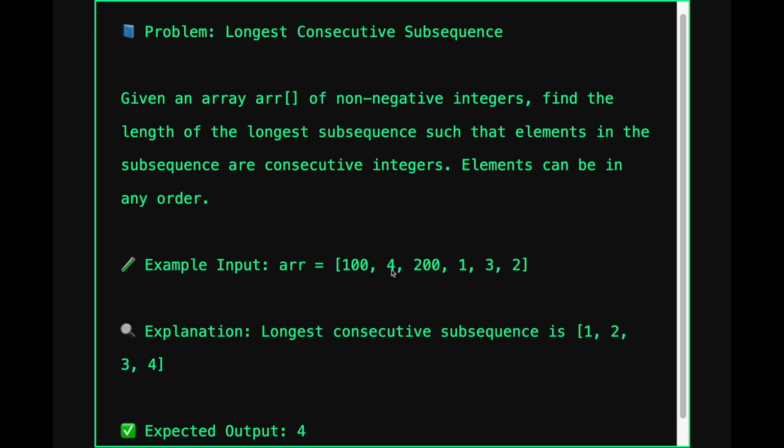How will we check whether the current number is starting a new sequence? We check if the previous number to the current number is present in the hash map. If the previous number is present, it means the current number is not starting a new subsequence of consecutive integers, because the previous number is also present. So it is not the start of a new subsequence. And if we find a valid start at any current number, we will then expand the sequence forward and count how many consecutive numbers exist ahead of it in the array.